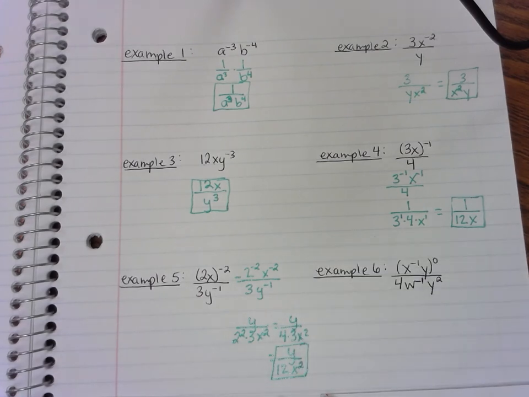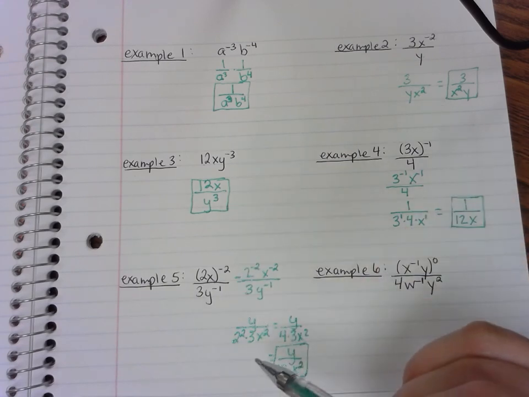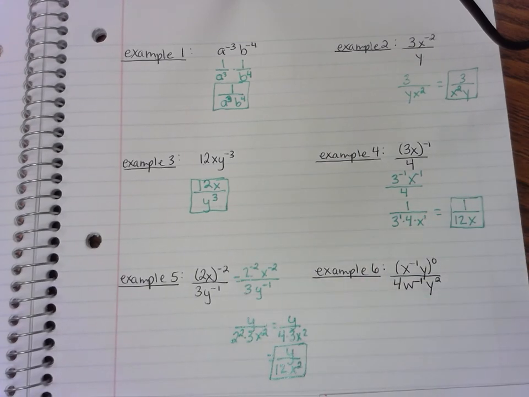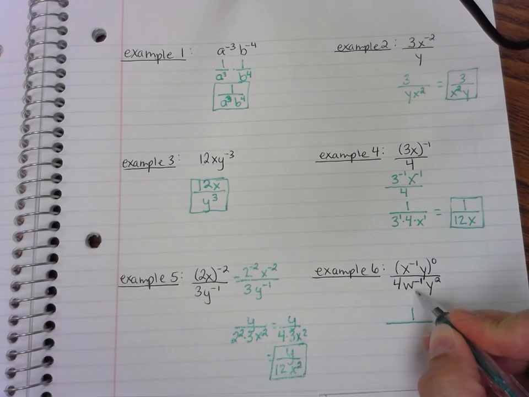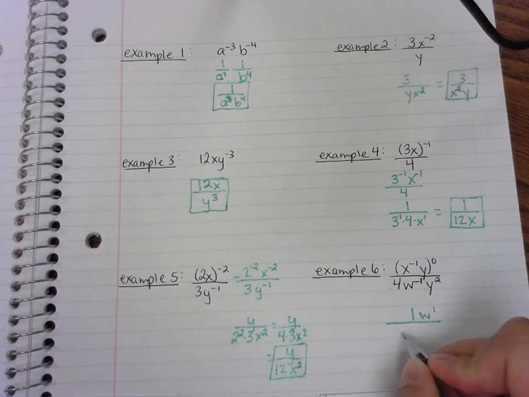Okay. All 5 of these dealt with negative exponents. Now let's take a look at what happens when we have a 0 in there. Anything to the 0 power, remember, is negative 1. I'm sorry, it's positive 1. So if the 0 is on the outside, then that means that everything in here is going to be 1. And then I have this negative exponent down here. So I'm going to bring that up to the top. The 4 and the y squared stay.